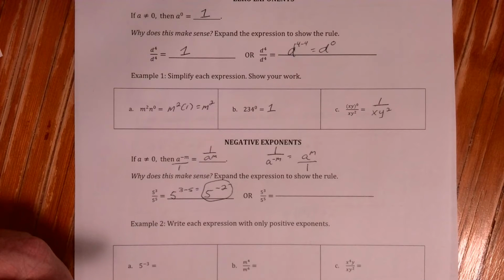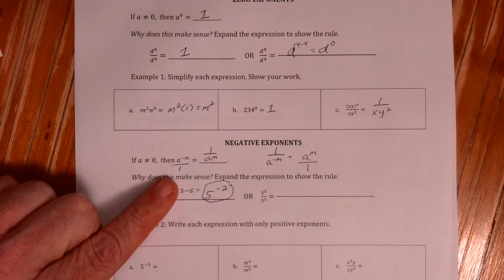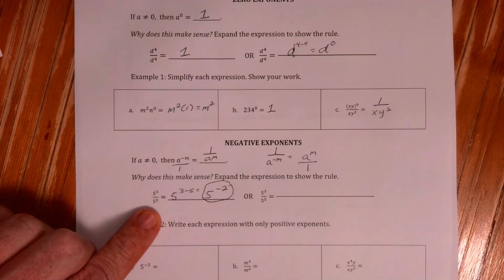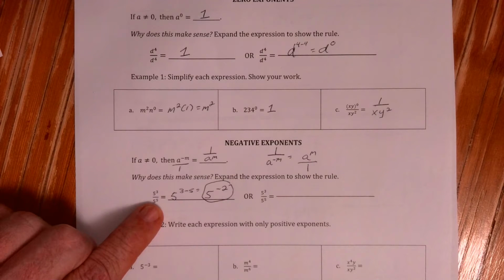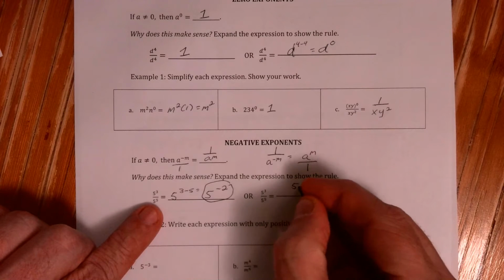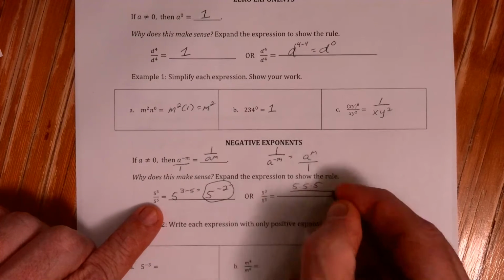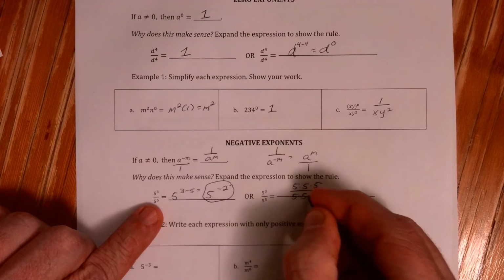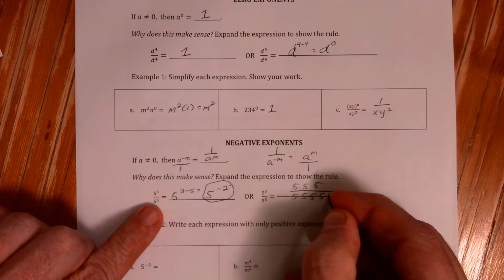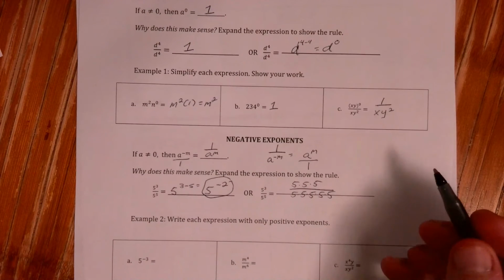That would be 5 to the 2nd power. Now, when you did this last week with simplifying fractions, you got that the answer was 1 over 5 squared, because what we did is we did 5 times 5 times 5 over 5 times 5 times 5 times 5 times 5. We expanded and canceled, right?